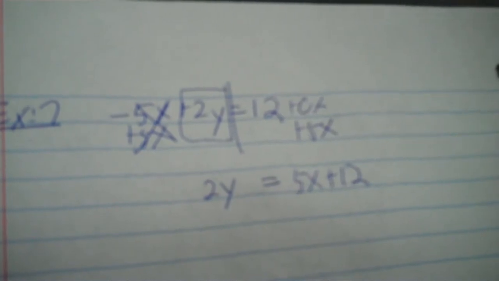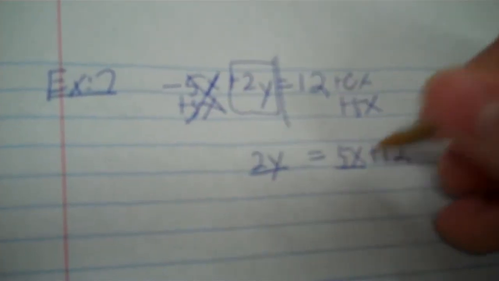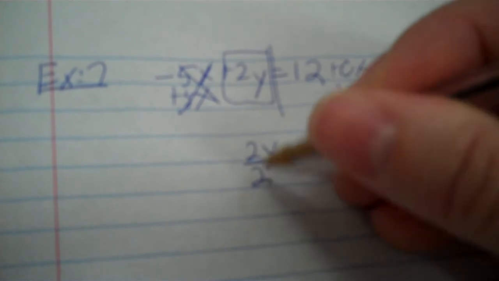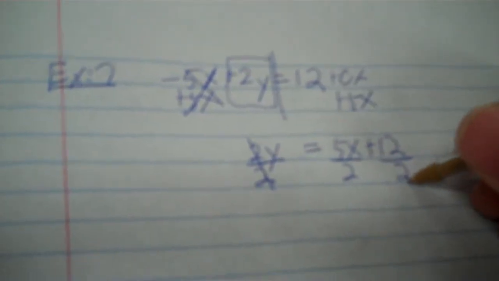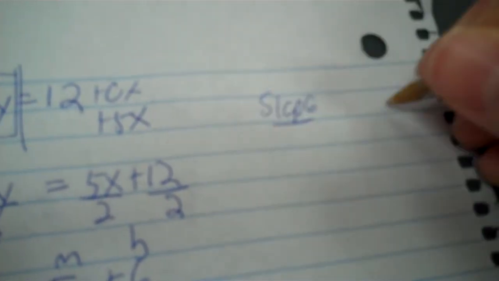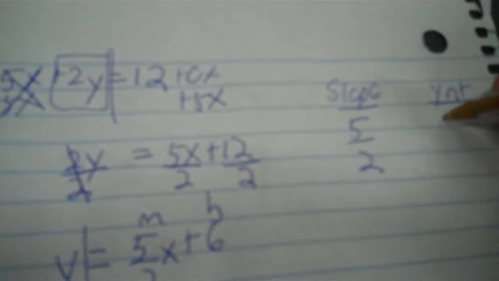That's 5x plus 12. Divide everything by that 2. So then the y is now by itself. Okay, 5 divided by 2 is a decimal, so I keep it as a fraction, 5 over 2. 12 divided by 2 is 6. So the slope is 5 over 2, and plus 6 is the y-intercept.